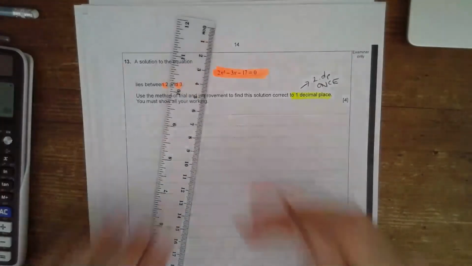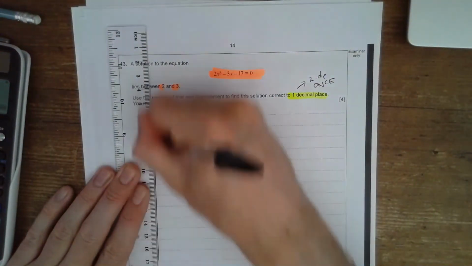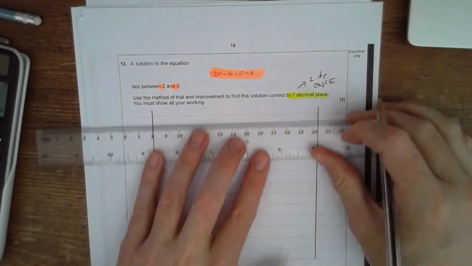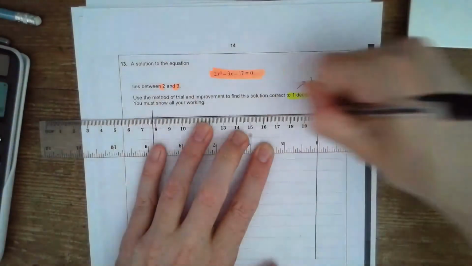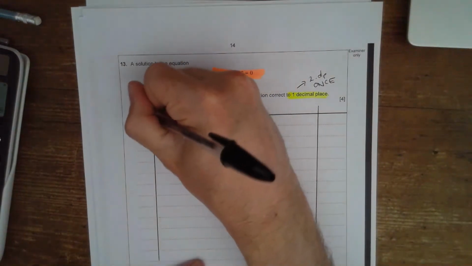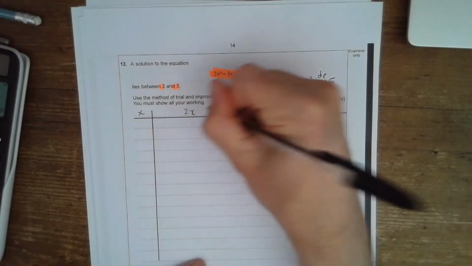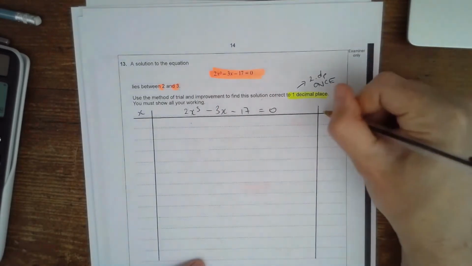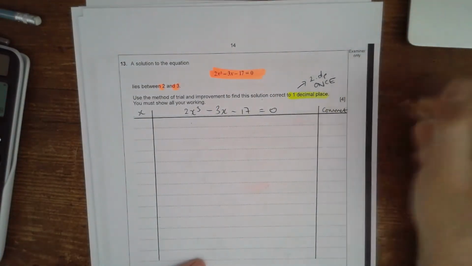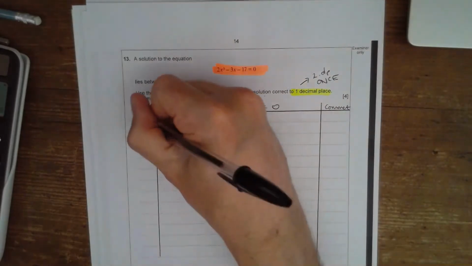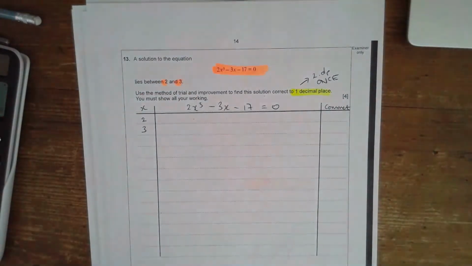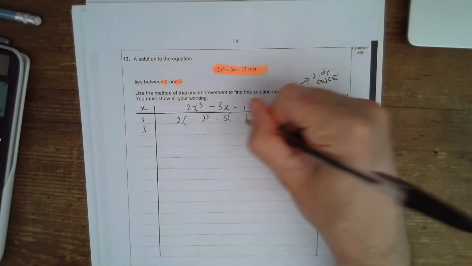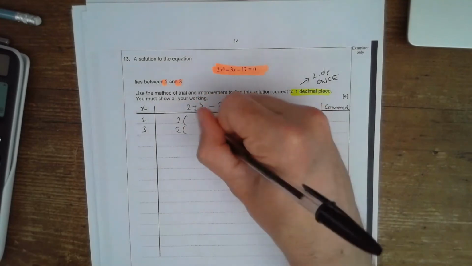Now, the next thing we're going to do is draw a table. So I'm going to draw a nice long table here and here. Nice skinny columns at the end, and then a nice big fat one in the middle. X goes there. My equation, 2x cubed minus 3x minus 17 equals 0 goes there. And I comment on it in the last column. Okay, I will start off choosing the numbers they've told me it's between. I will get a mark for doing that. To do that, all I need to do is change the x to open brackets to begin with.